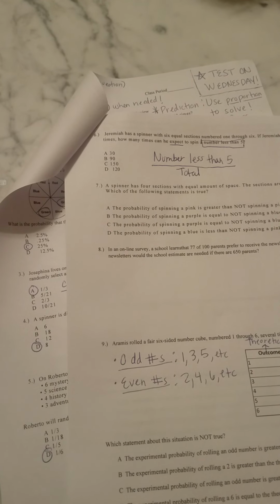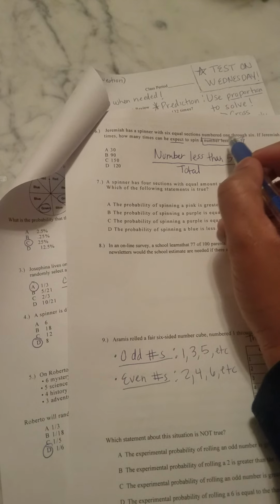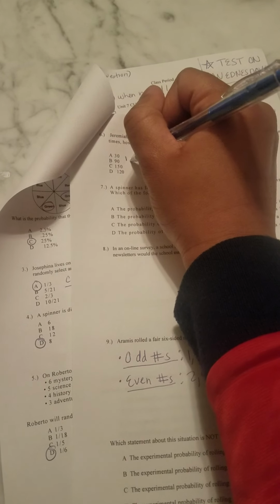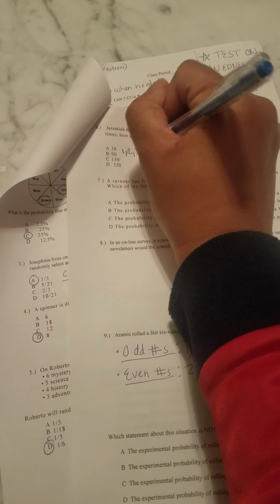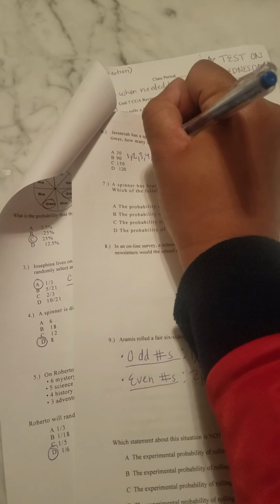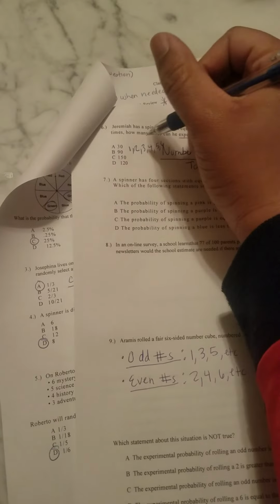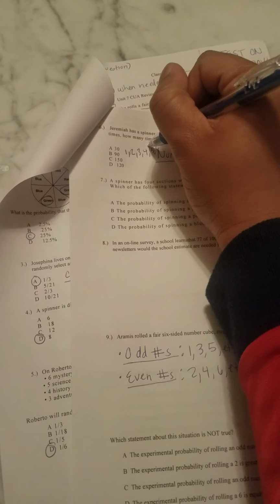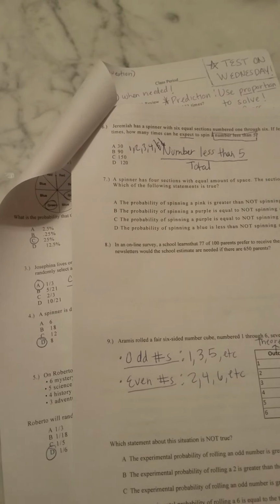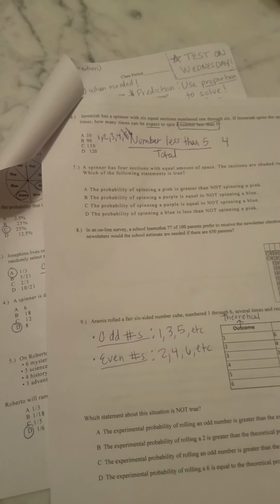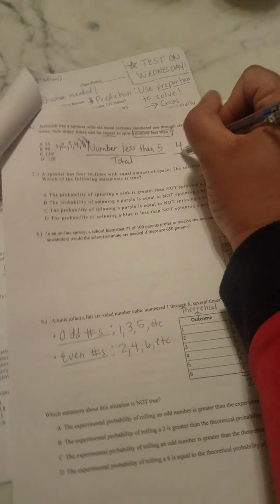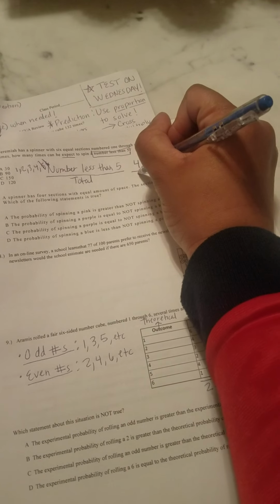Okay, so a number less than 5. And this is a spinner that is numbered 1 through 6. So a number less than 5. So I have, first of all, I'll start off with 1, 2, 3, 4, 5, and 6. A number less than 5. So that means it has to be 1, 2, 3, or 4. It cannot be 5 or 6. So there are 4 numbers less than 5. Okay, out of a total of, there were 6 numbers.